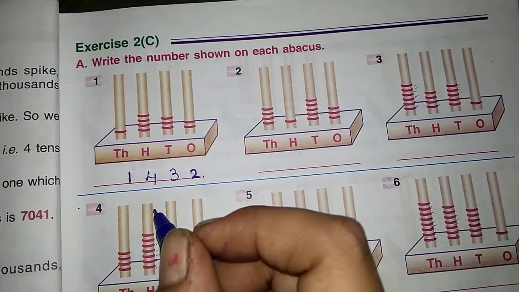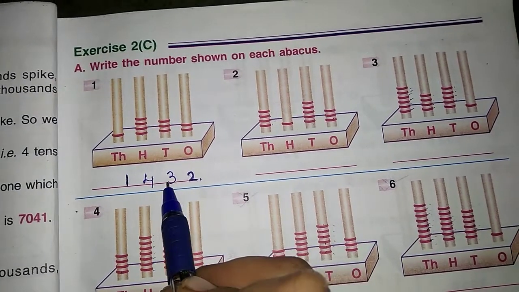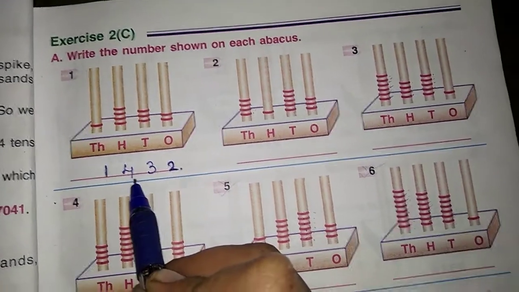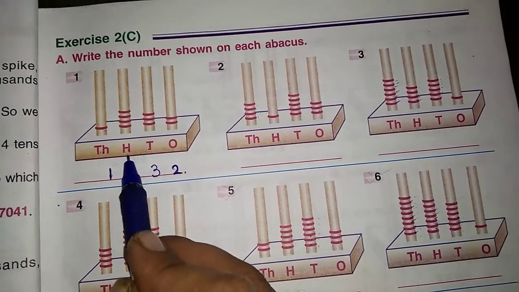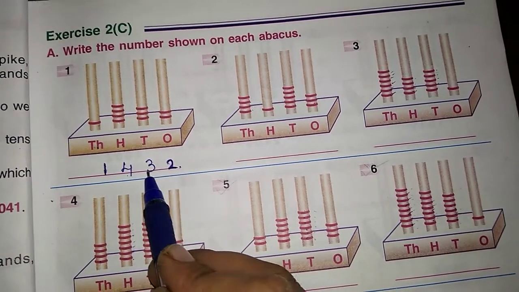Now, you have to read this number. How will you read the number? 1432.